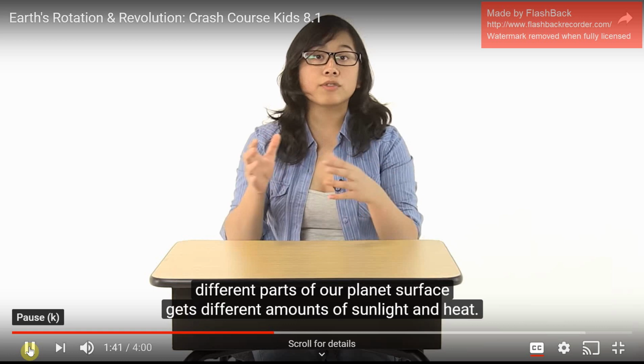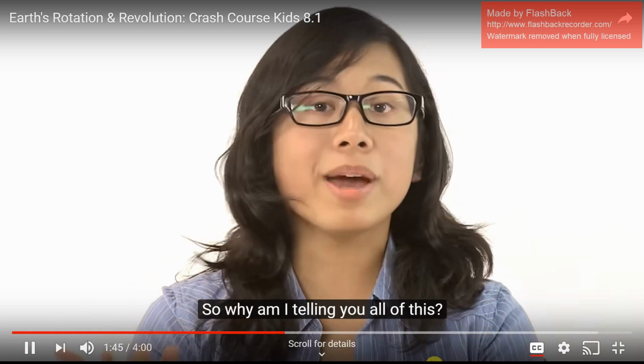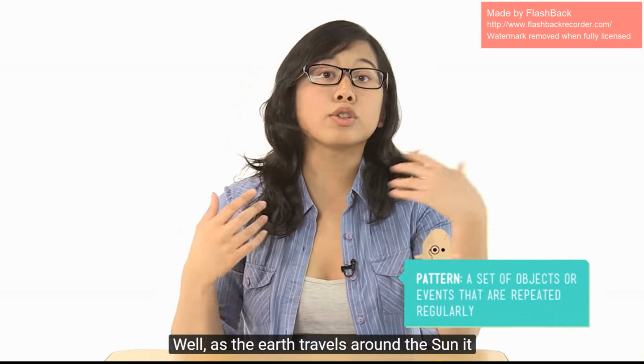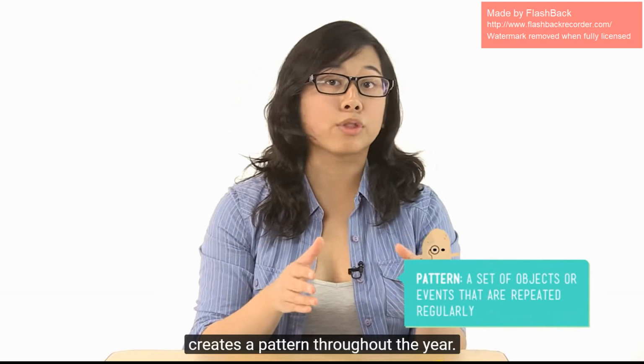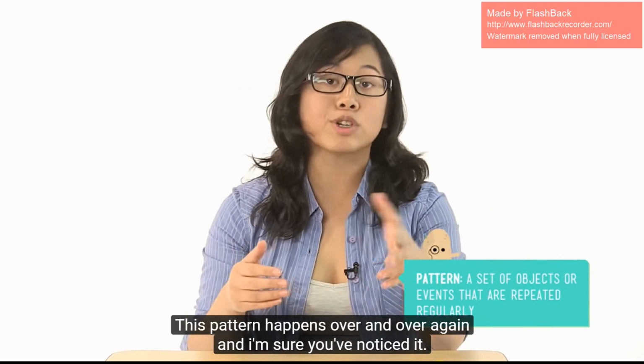This means that different parts of our planet's surface get different amounts of sunlight and heat. So, why am I telling you all of this? Well, as the Earth travels around the sun, it creates a pattern throughout the year. This pattern happens over and over again, and I'm sure you've noticed it.